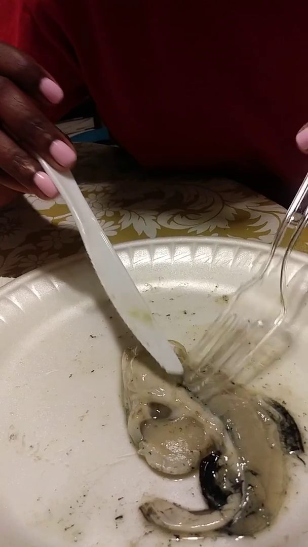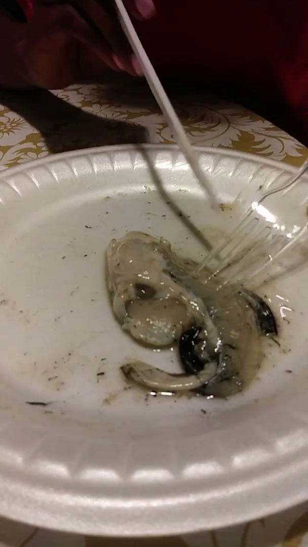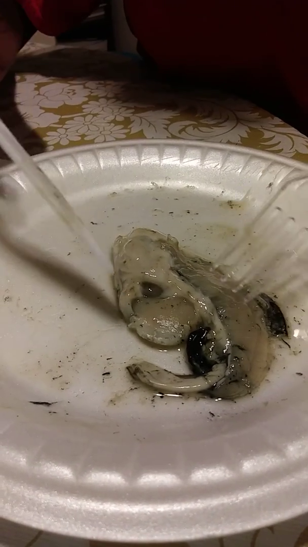This organ along here is the mantle. We'll see it more when I dissect him open. This is the mantle, which controls the opening and closing of the shell. It attaches at the top shell and at the bottom shell on the other side of him.